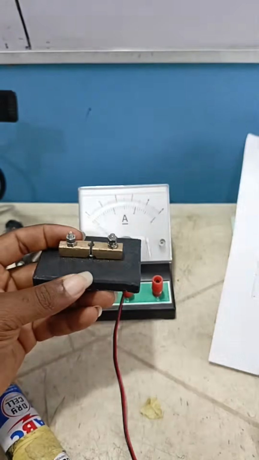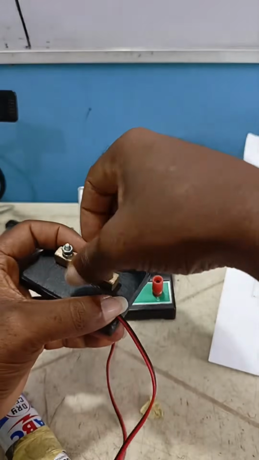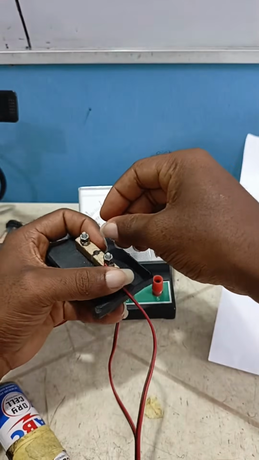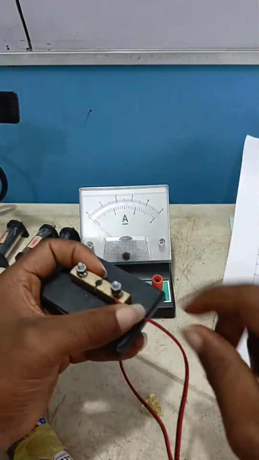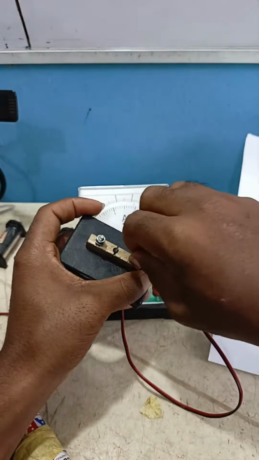Therefore, if I'm connecting the wire, I'm going to roll the wire this way, so that by the time I am screwing this screw, I'm tying it, the wire will not be loosening. So I will go this way.